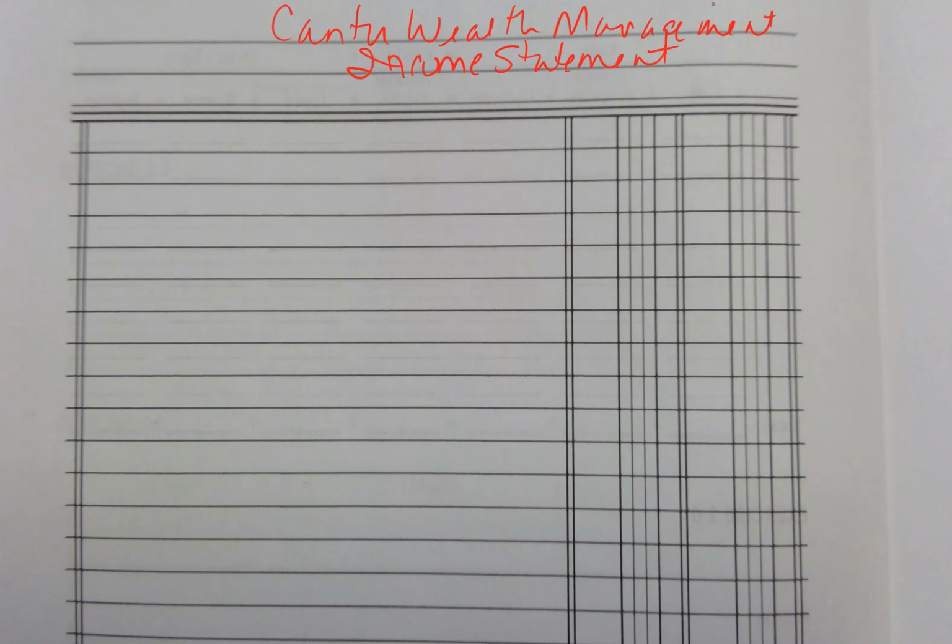And it's for the period ending or for the month ending September 30th. Okay, the categories for the income statement are revenue, then expenses, and then either the net income or the net loss, depending on if we made or lost money.